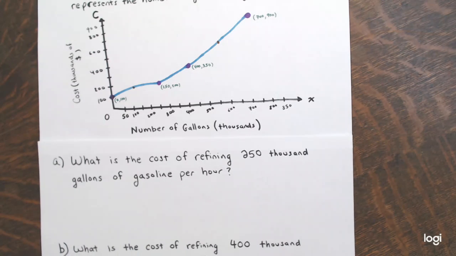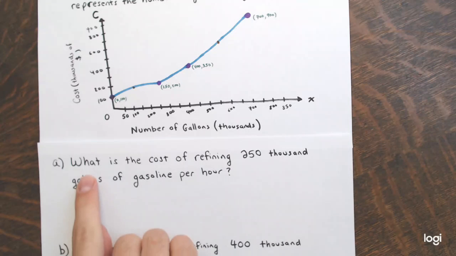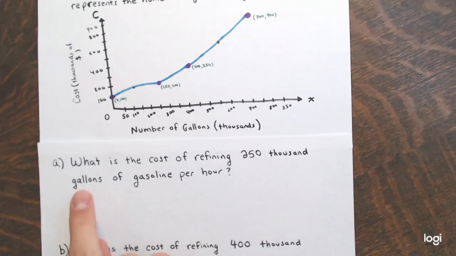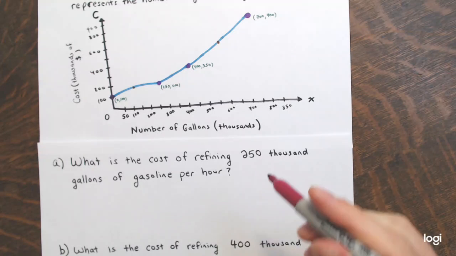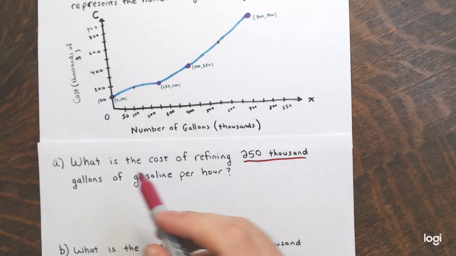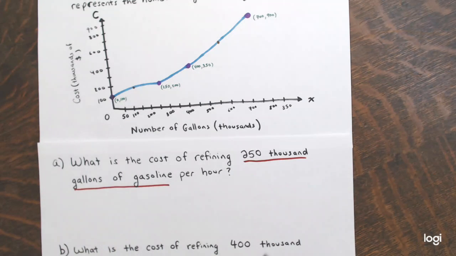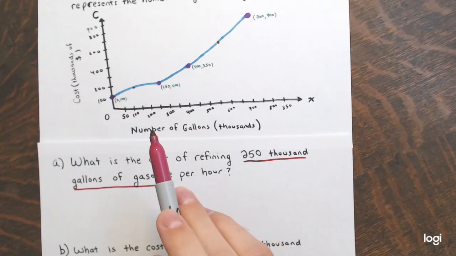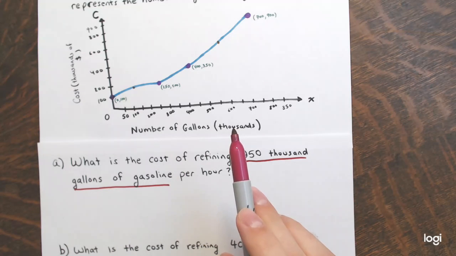Alright, so the first question is simply, what is the cost of refining 250,000 gallons of gasoline per hour? So notice here they gave us an amount of gasoline, 250,000 gallons of gasoline per hour. So I'm on the horizontal axis. Remember, the horizontal axis represents numbers of gallons in thousands.